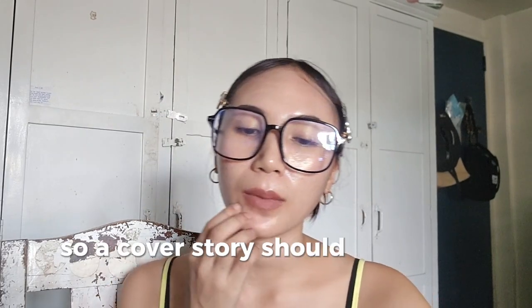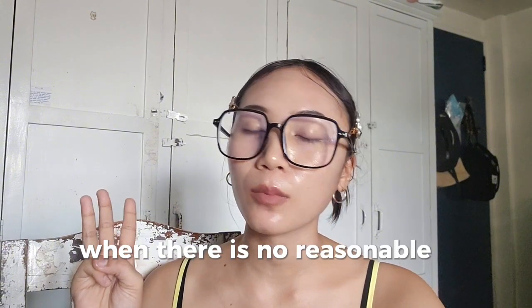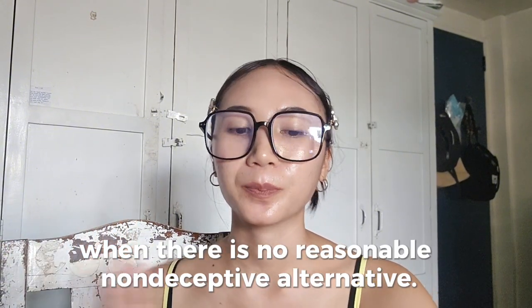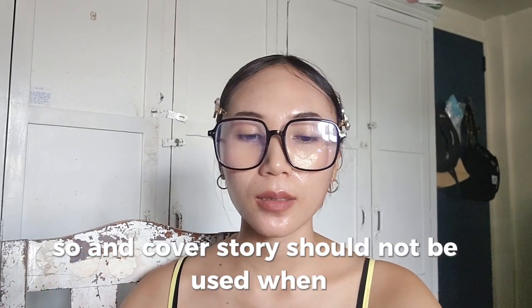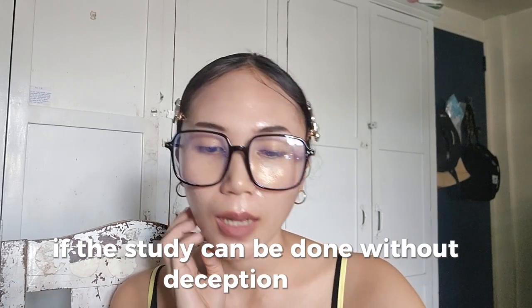So, a cover story should be used when, number 1, revealing the true purpose would bias behavior or could lead to demand characteristics. And number 2, when deception is necessary to test the hypothesis naturally. Number 3, when there is no reasonable non-deceptive alternative. A cover story should not be used when the study can be done without deception and still yield valid results. If it's possible that it could be done without deception, then you shouldn't use deception.